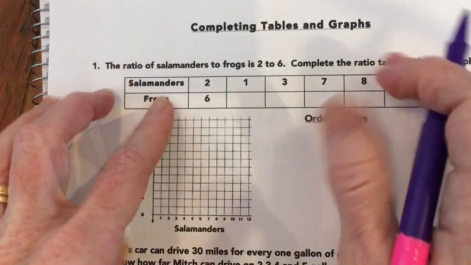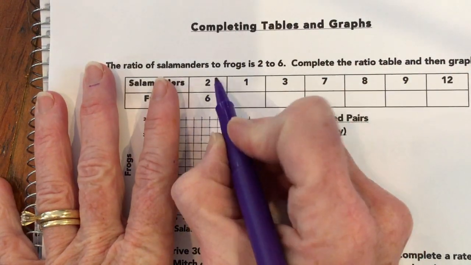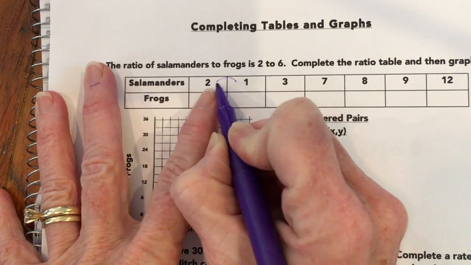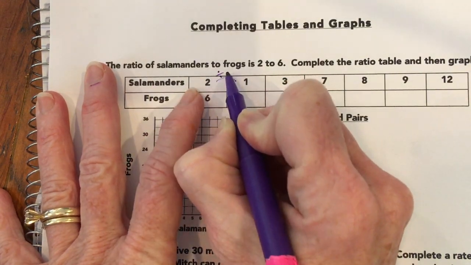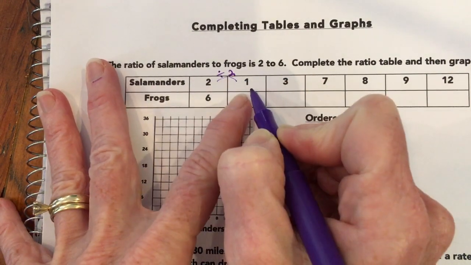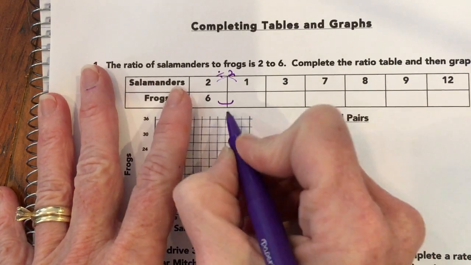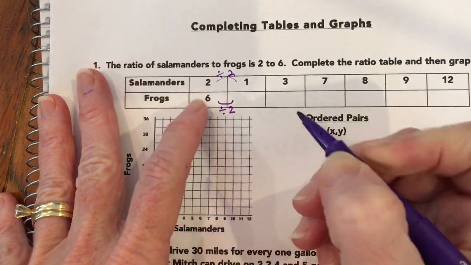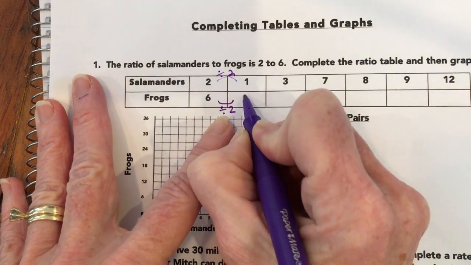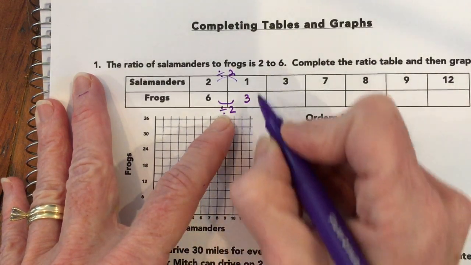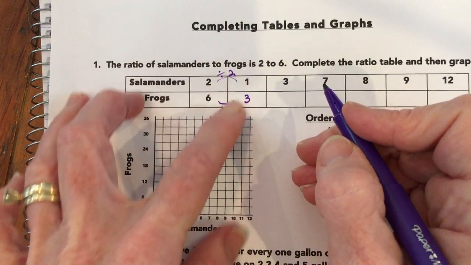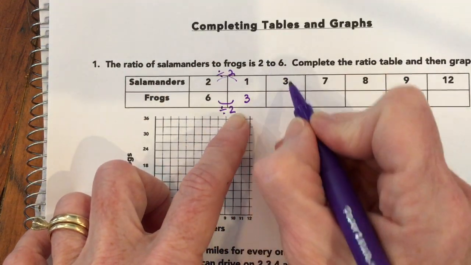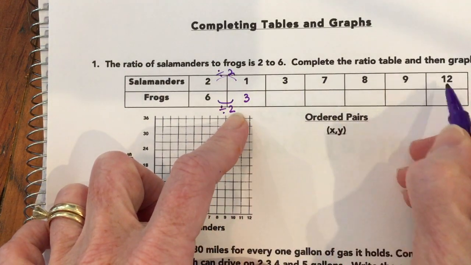All right, so let's look. How did they get from 2 to 1? Okay, well, one way to get from 2 to 1 is to divide by 2. So 2 divided by 2 is 1. That means on bottom here, I also need to divide by 2. So 6 divided by 2 is 3. All right? And then, because this is the value for 1, I can use that as my unit rate to get to the rest of these values.